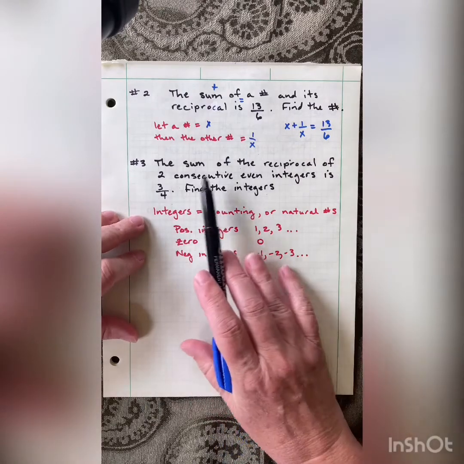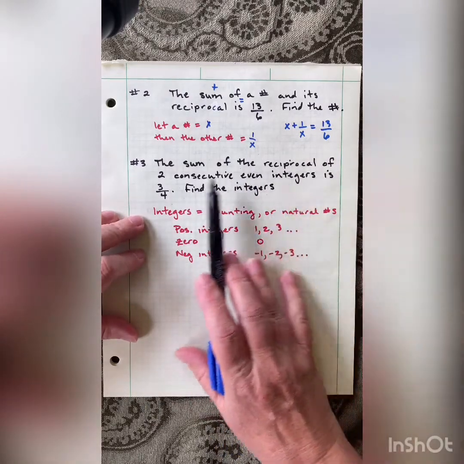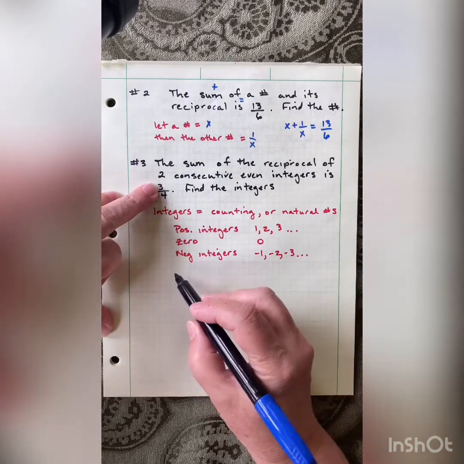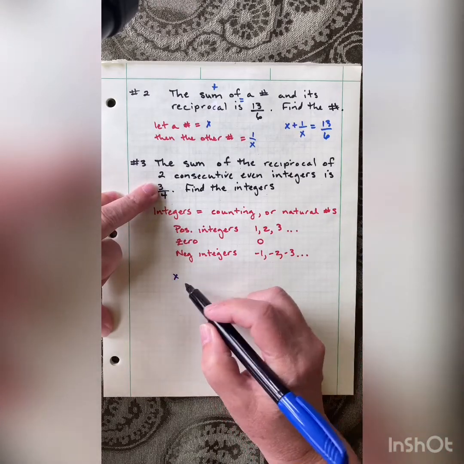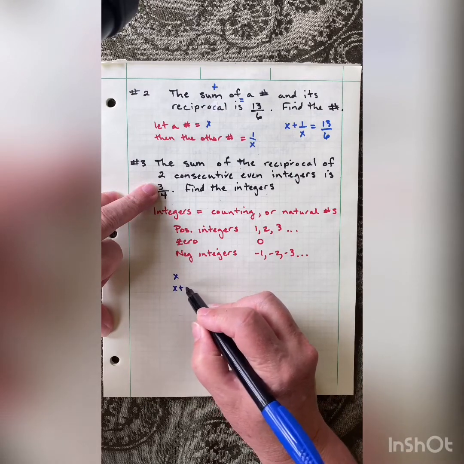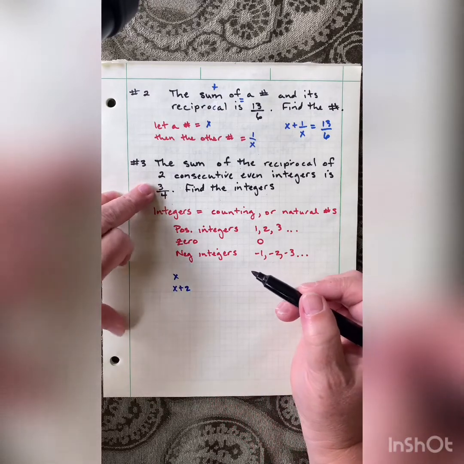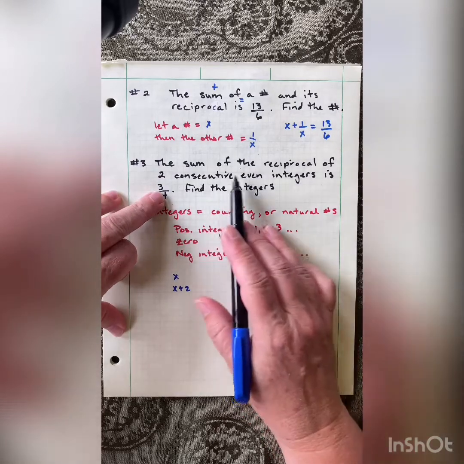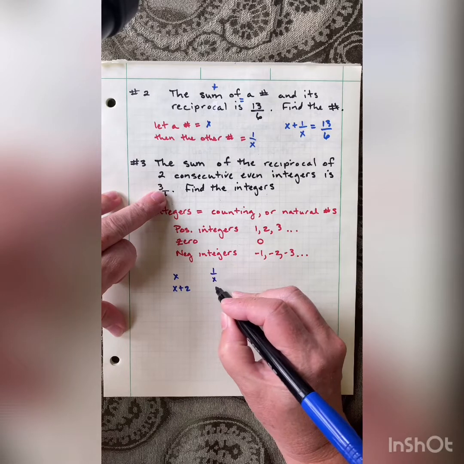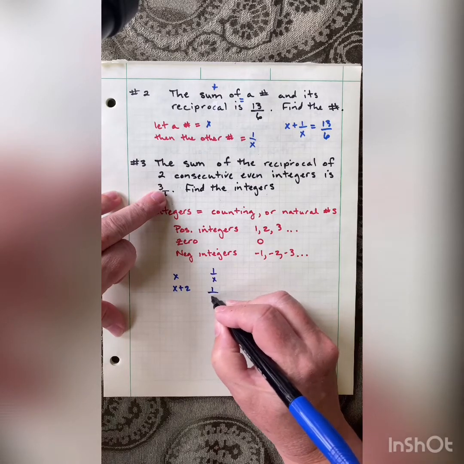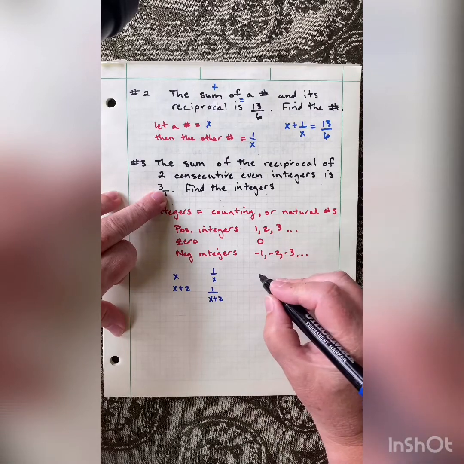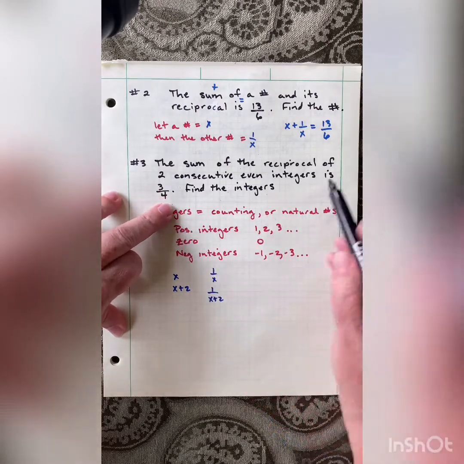All right, let's go look up here. The reciprocals of 2 consecutive even integers. Okay, so if one of them is x, how do I get to the next even integer? I'd go x plus 2. So the sum of the reciprocals, that's going to be 1 over x, and this one here will be 1 over x plus 2. We're going to add those together, and it's going to equal 3/4.